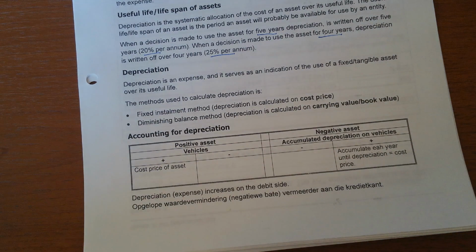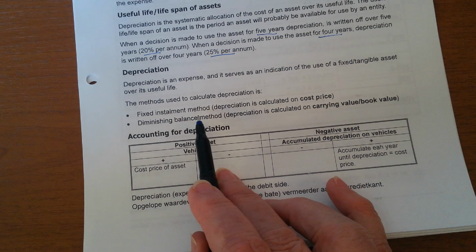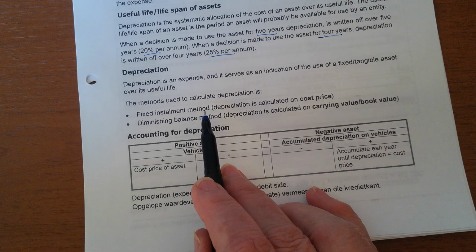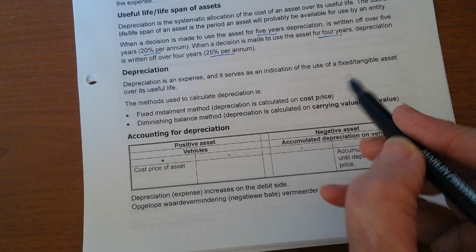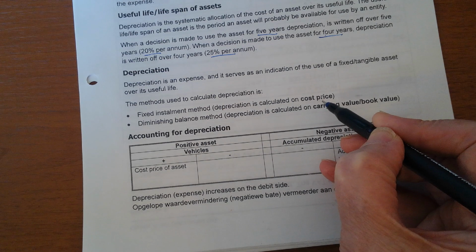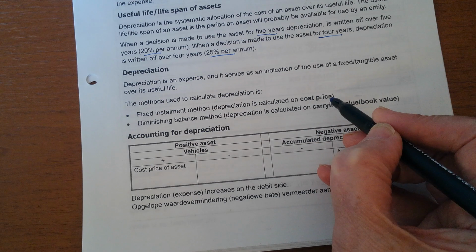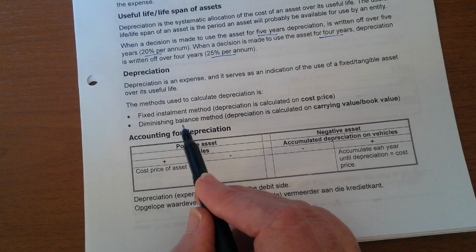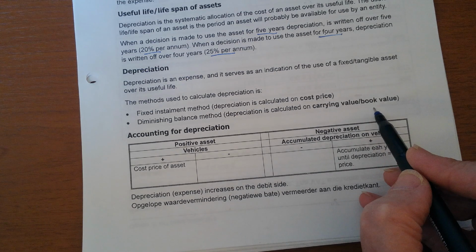Okay. Now, depreciation can be calculated in 2 ways. The fixed installment method is also called the straight line method, or it means that it's calculated on the cost price. So they can use any one of the 3 words. Calculate depreciation on cost price, fixed installment, or straight line. That means all of that you calculate on cost price. Or the second method is diminishing balance, and instead of saying diminishing balance method, they can tell you to work it out on the carrying value or book value.